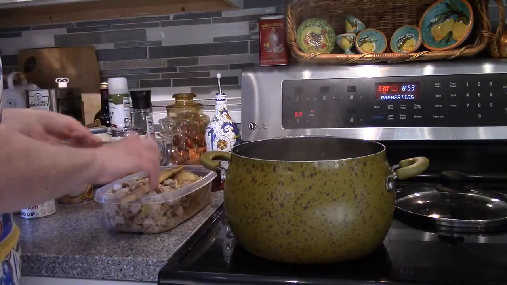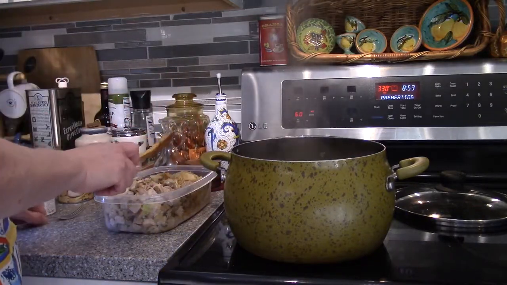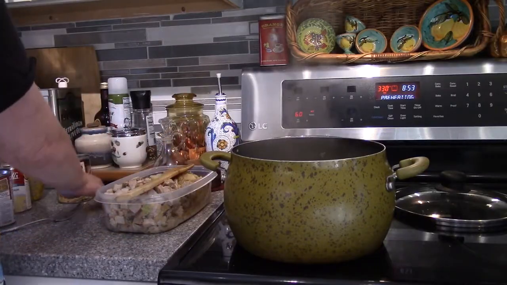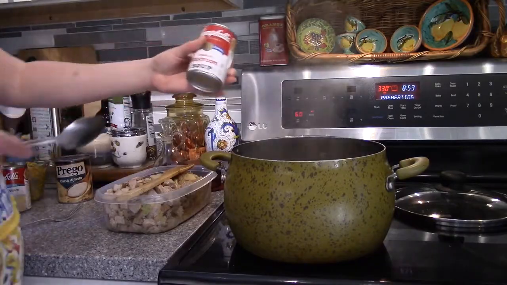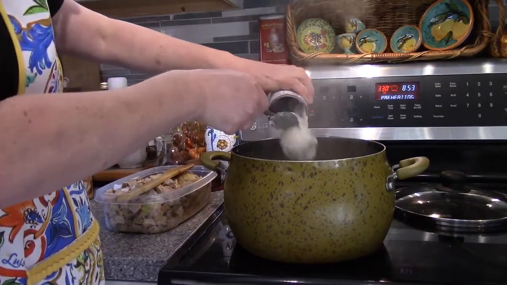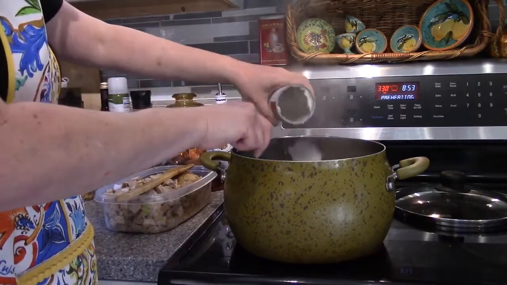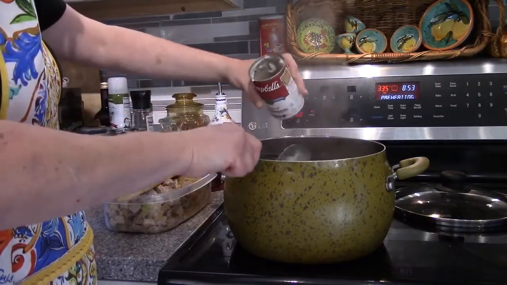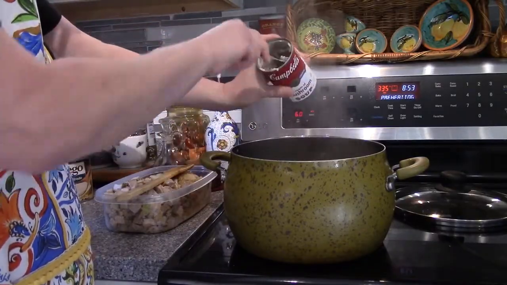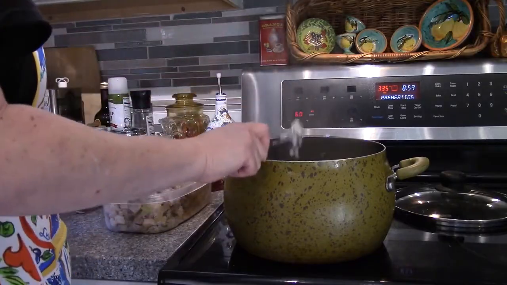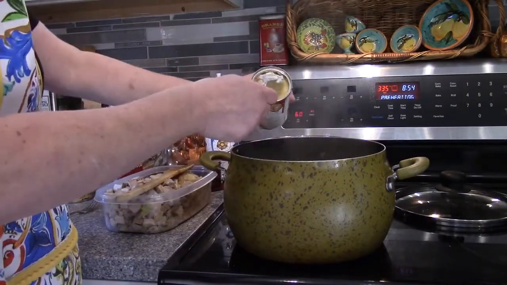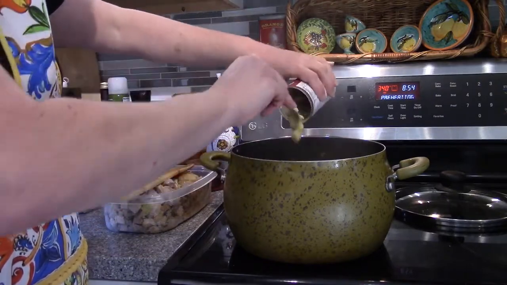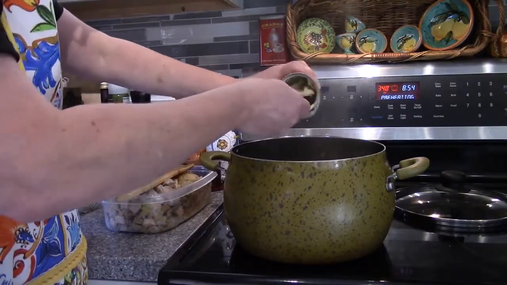Okay, so what we're going to do is we're going to add the leftovers. Actually, let's add our soups first and get them nice and incorporated. Then we're going to put a can of water.